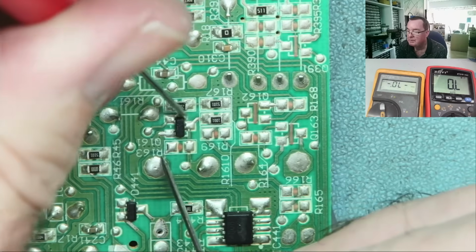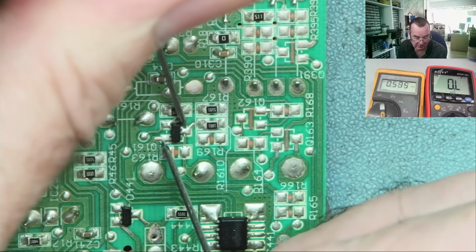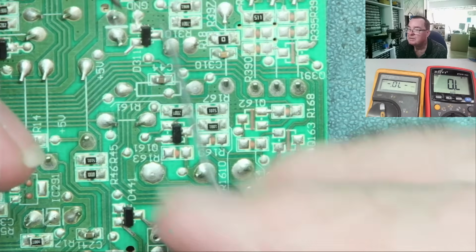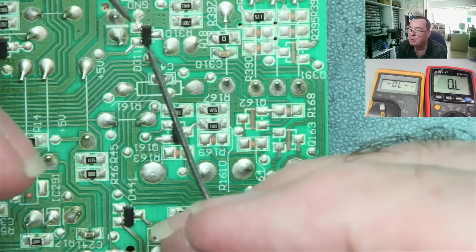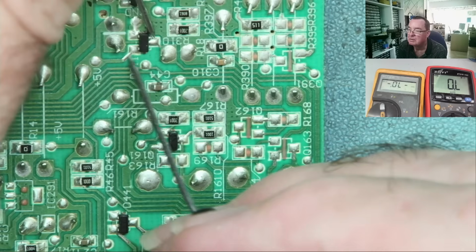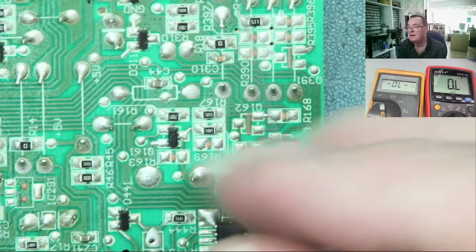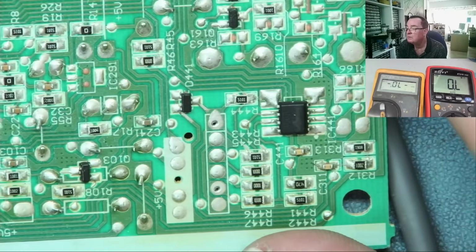Looks like another NPN transistor. Yeah, the reading's climbing up like I would expect it to do. But I don't see really how that would go faulty in a way that you get a lower reading across here to here than you expect. Yeah, more likely something else in the circuit.